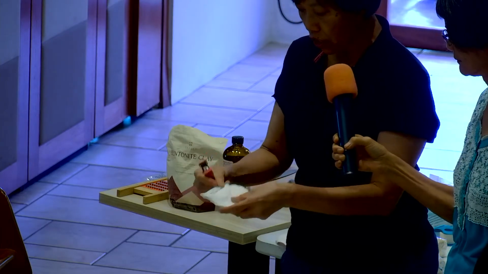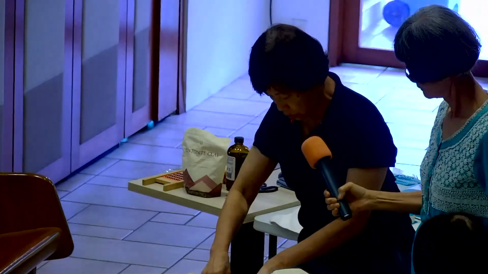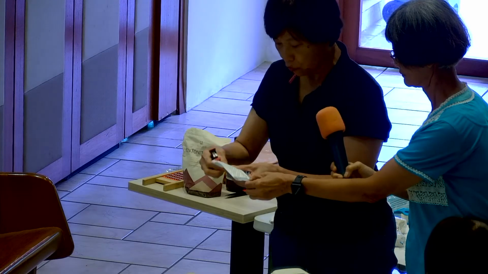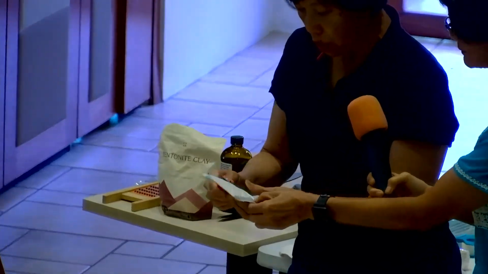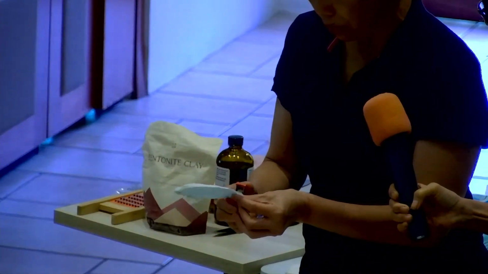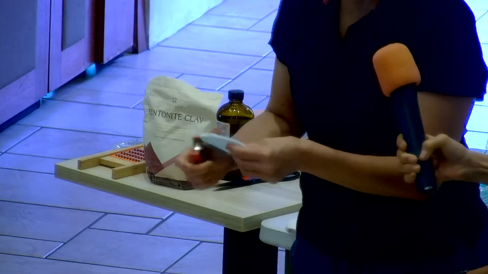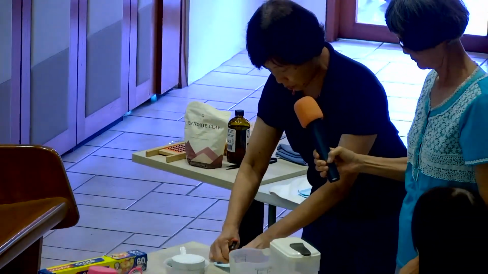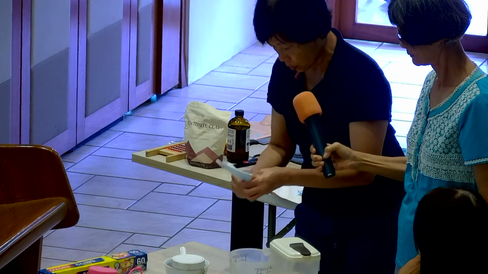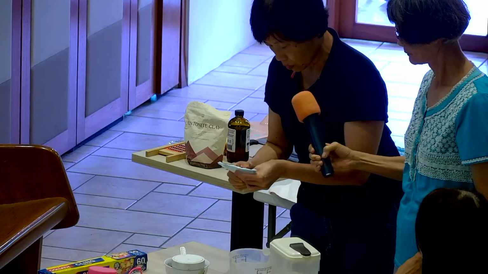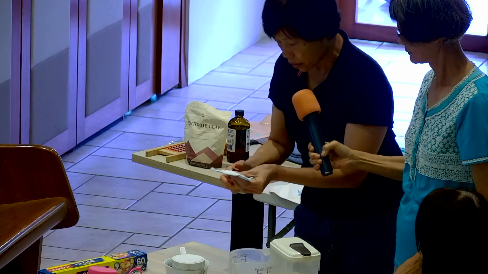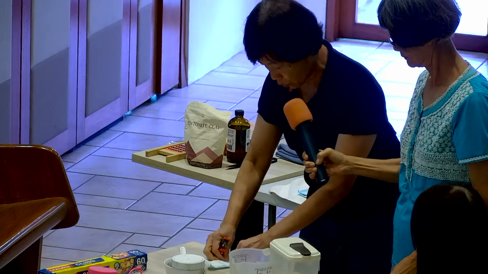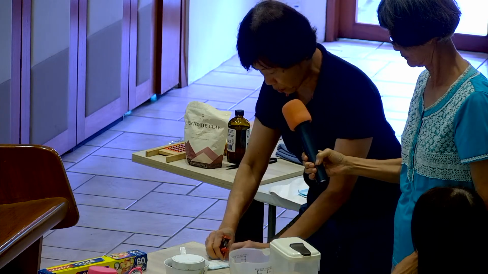Okay, so you did one edge already. You just do the other edge. Just a small fold will do. And so you do it for all the sides. As long as there is enough staple to hold it, it's fine. And for the last edge, you still do the same thing.